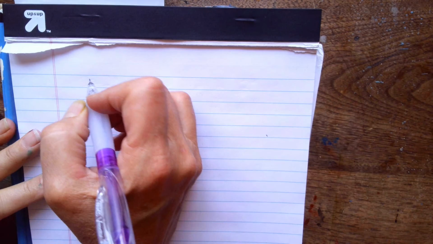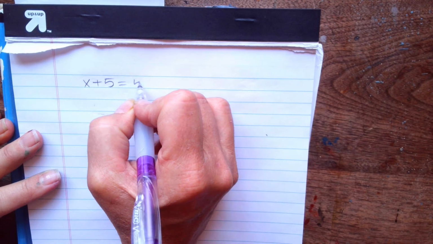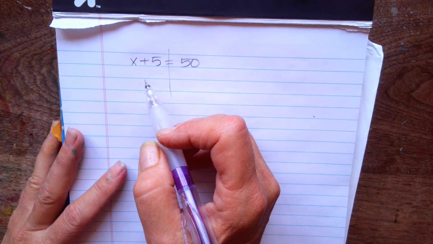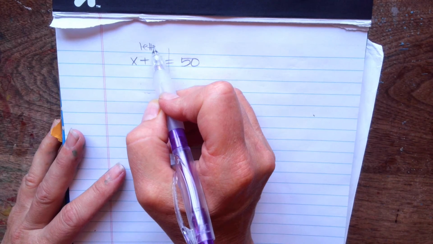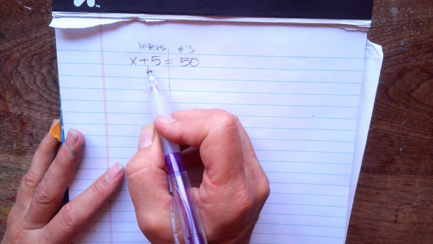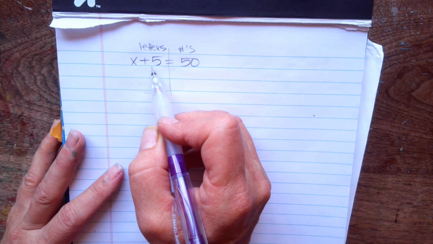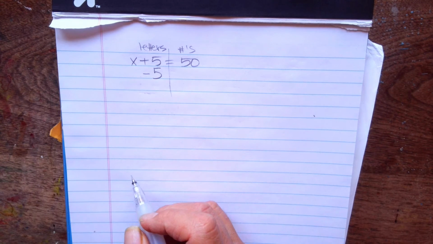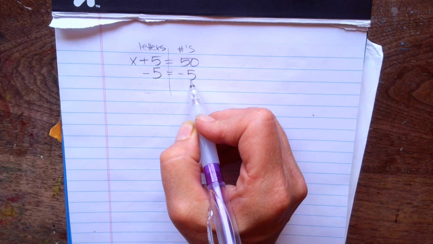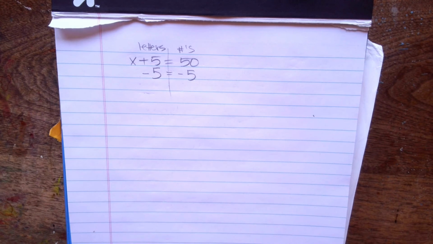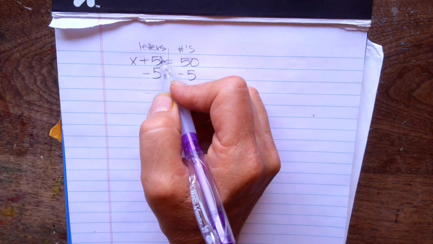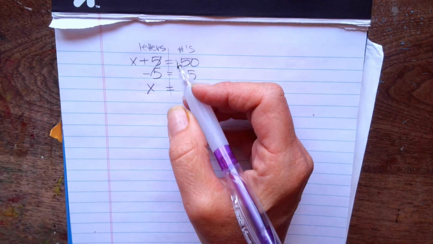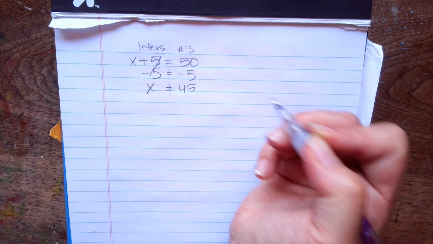Okay, so we are going to do x plus 5 equals 50. There are two sides of the equation, and for algebra, our goal is to get the letters on one side and the numbers on the other. So they're adding 5. The only way to get this number over here is to do the opposite. They're adding 5, so we subtract 5, and anything I do to one side, I do to the other. So this clears it out, and x is left on this side, and then 50 minus 5 is 45.